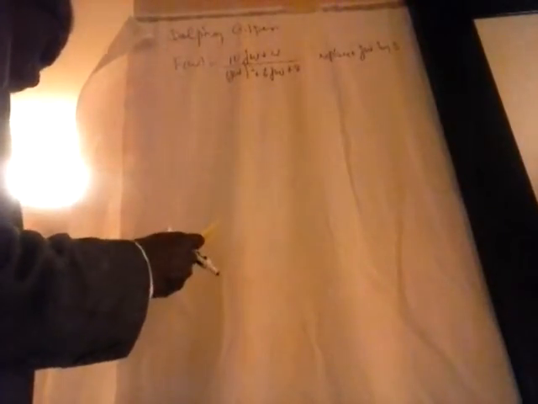And at the end, we will replace the s by j omega. So we now have 10s plus 4 over s squared plus 6s plus 8.